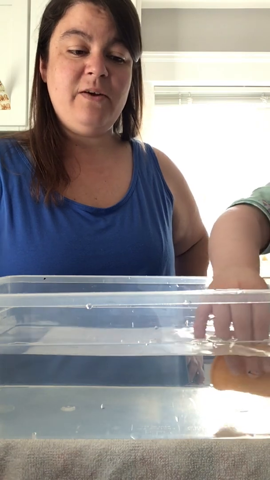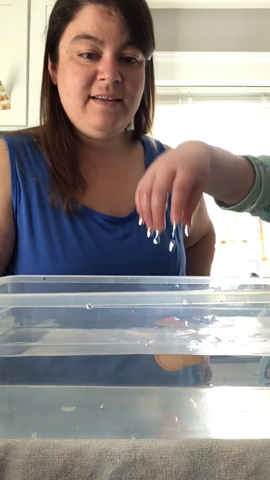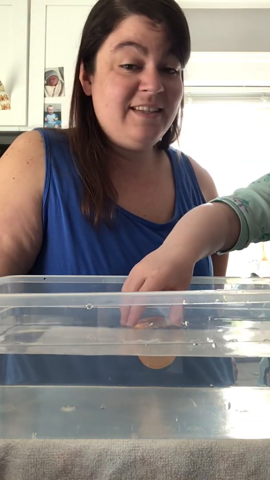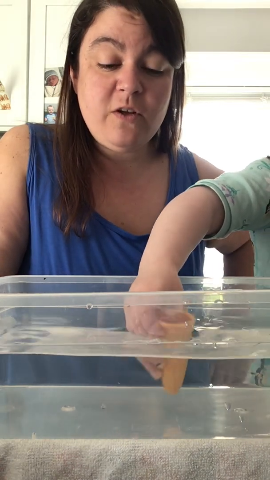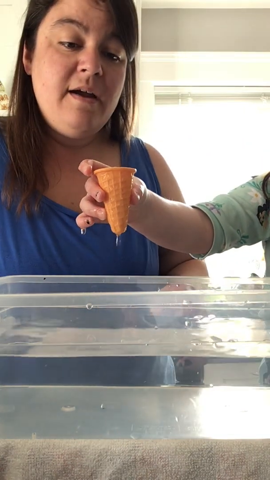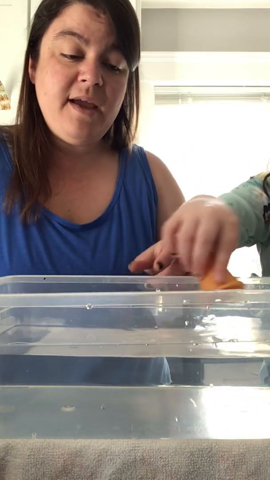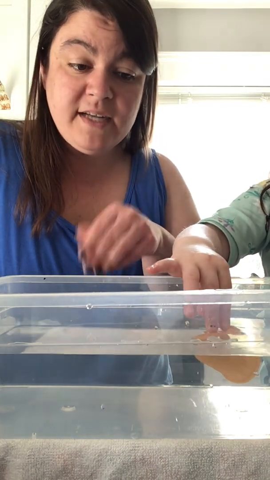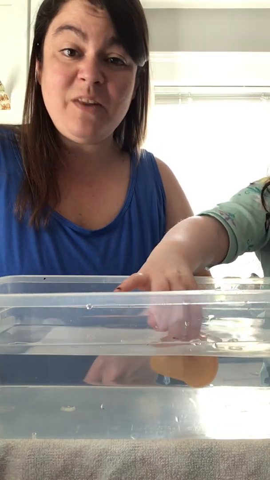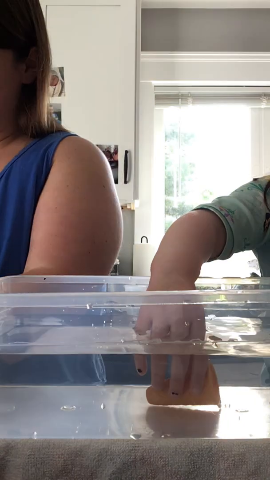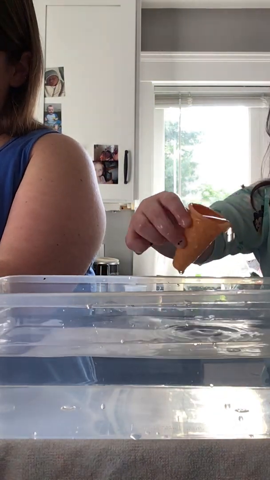When I put it in, it still floats. Our cone-shaped plastic cone. Put it back in. It floats. And Aurora tried to put water in it to see if it will sink, but it still floats even when the water's in it. So that was an extra cool experiment there.